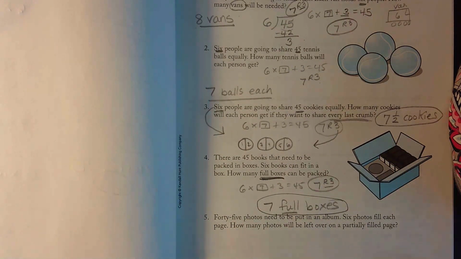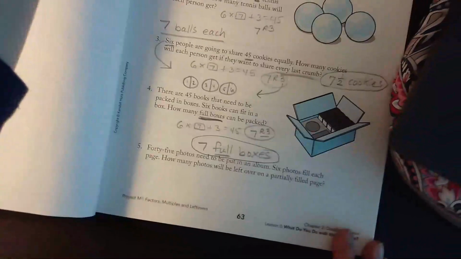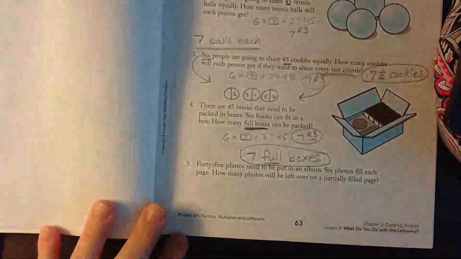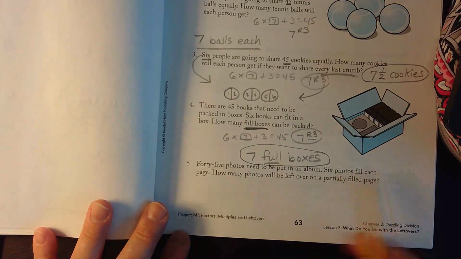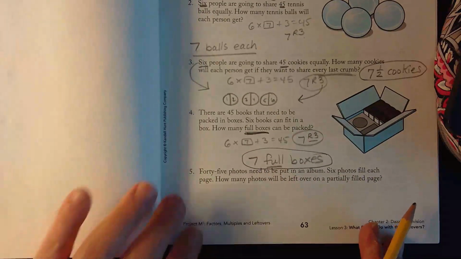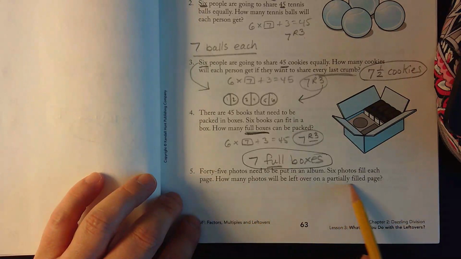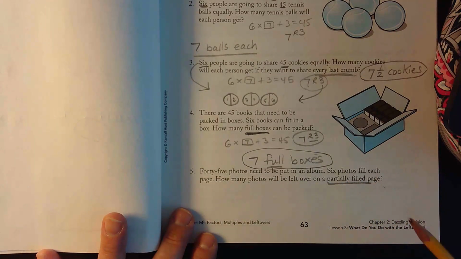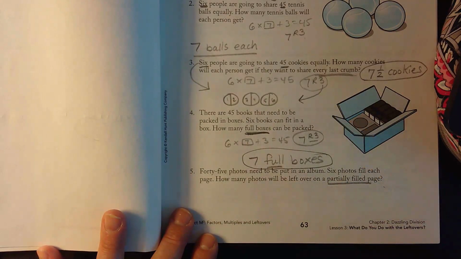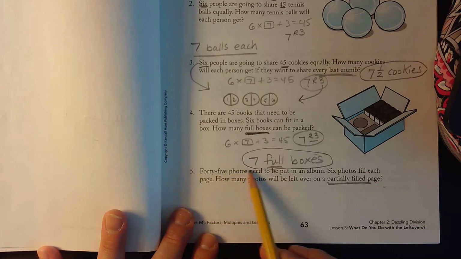All right, so that brings us down to number 5. Okay, number 5, 45 photos need to be put in an album. 6 photos fill each page. How many photos will be left over on a partially filled page? Partially filled. So now we're going back to sort of thinking about the cookies again, okay? 45 photos, 6 photos on each page.